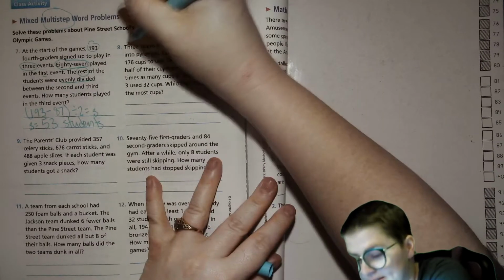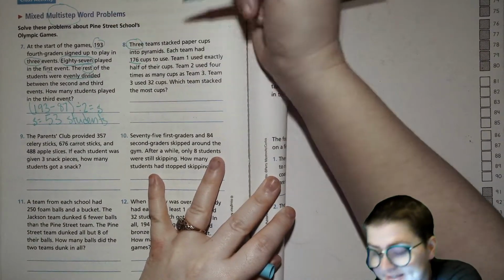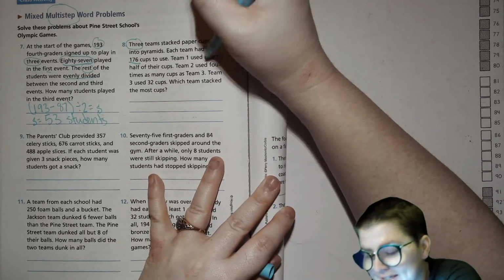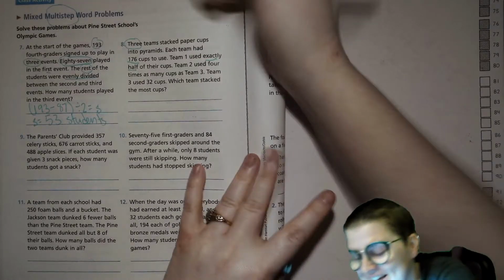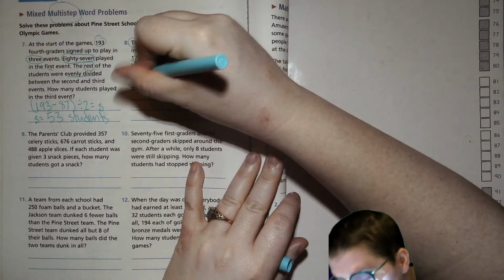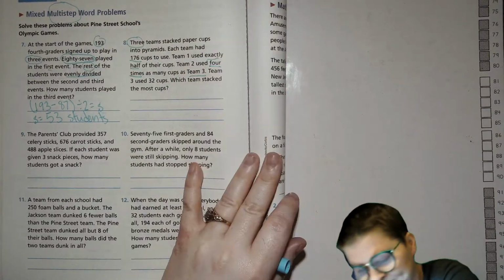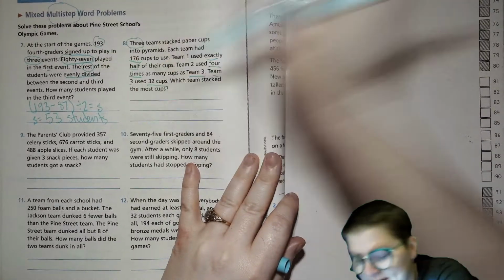Here we go. 3 teams stacked paper cups into pyramids. 3 teams. Each team had 176 cups to use. Team 1 used exactly half of their cups. No, this one's tricky. Team 2 used 4 times as many as Team 3. Team 3 used 32 cups.